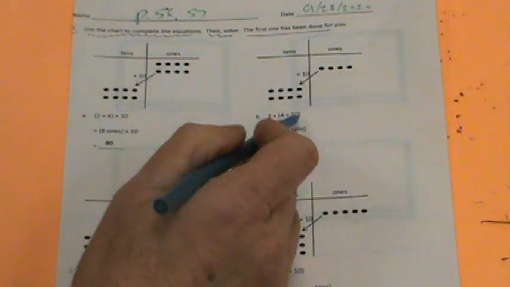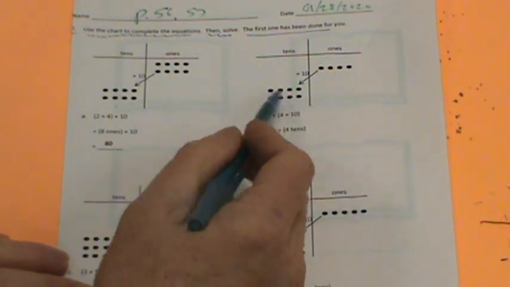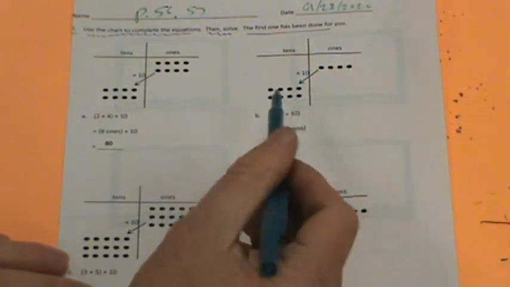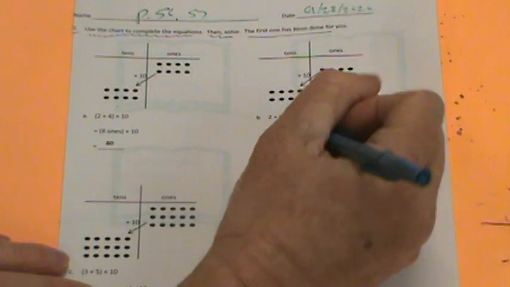Let's go to the next one. 2 times 4 times 10 equals 2 times 4 tens. Well, there's 2 times 4 tens, right? 4 times 10 is 40. 10, 20, 30, 40, 50, 60, 70, 80. So that would equal 80. I think you'll get the hang of this as we move along.